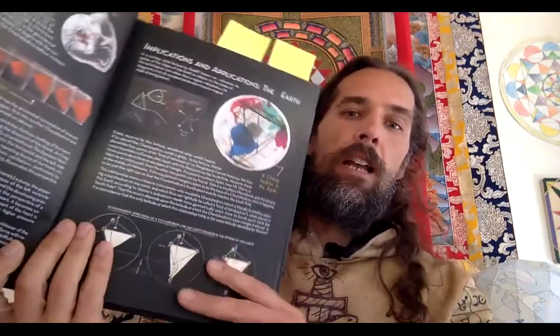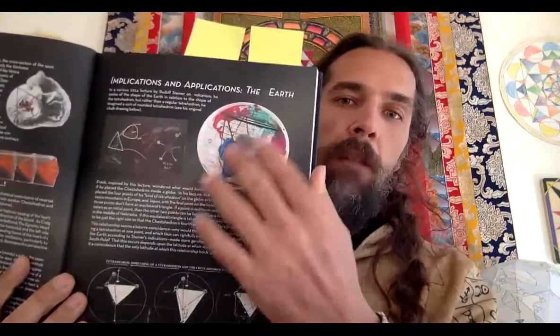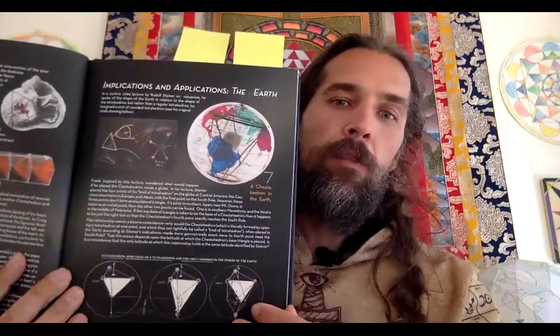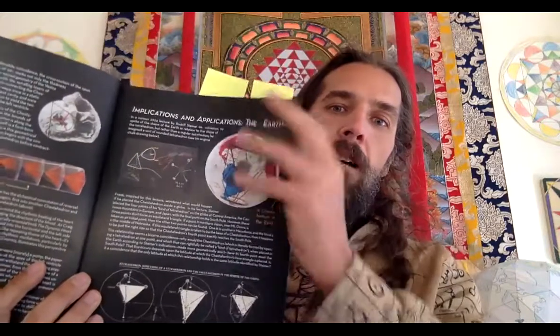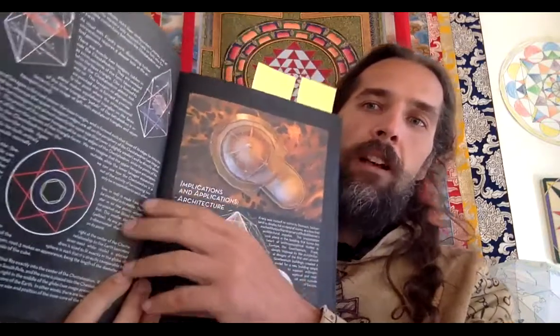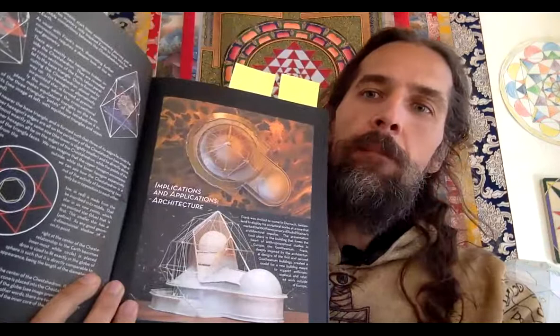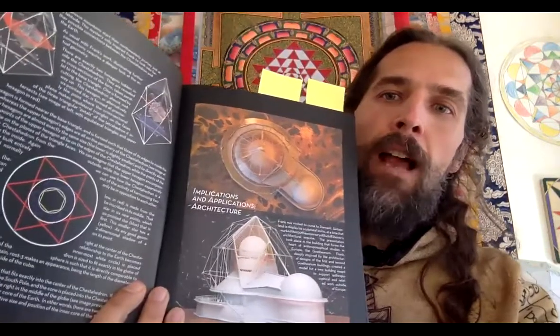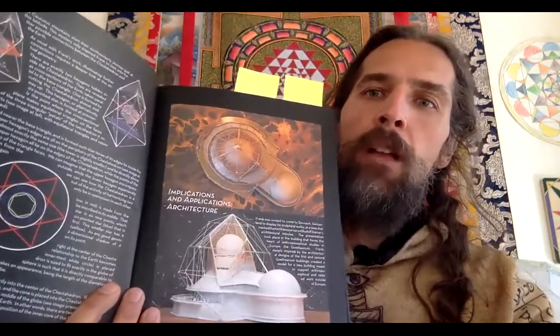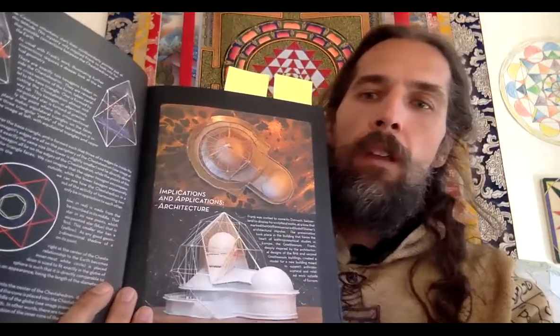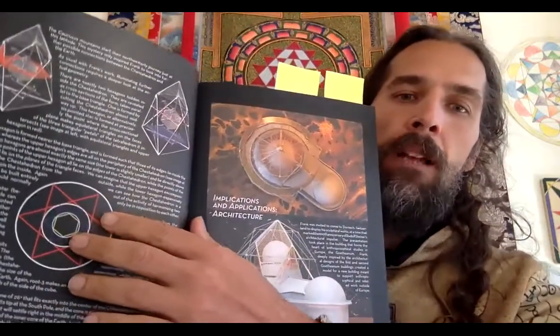Let me show you in his book here. This is A New Sacred Geometry. And in there, he has images with the Earth in a sphere. He also had in there an example of how to draw a cube at the center of the Earth with a diagram like this.